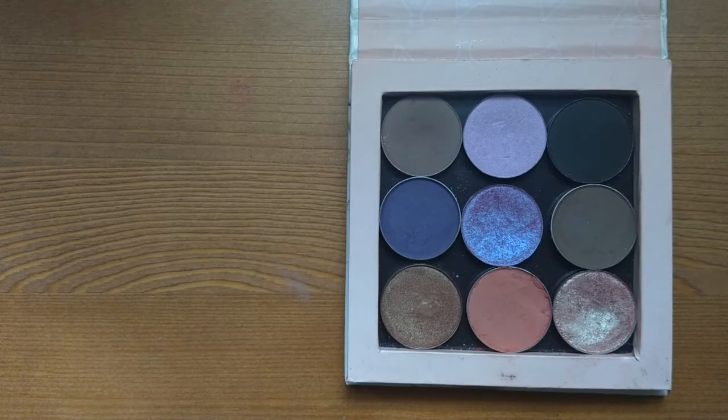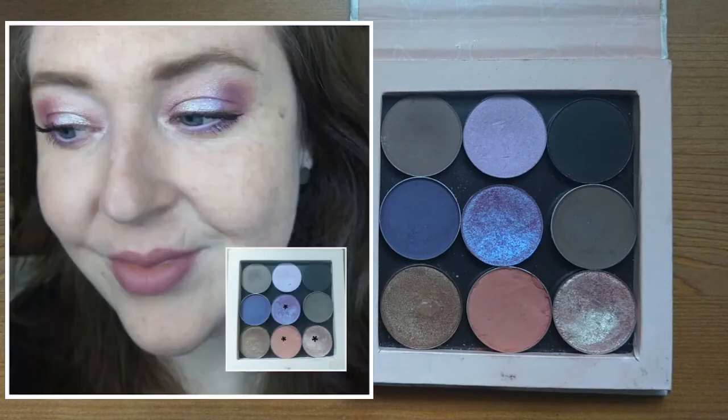For my fourth look, I think of all of them, this was my favorite look. And really, it was the simplest. I only used 3 shadows for this look, but I love how this turned out. I love how these colors blended together. I went in with this peachy matte just all over to set up the lid.